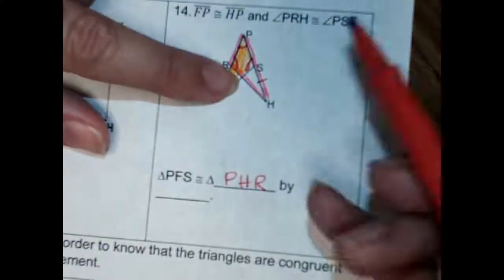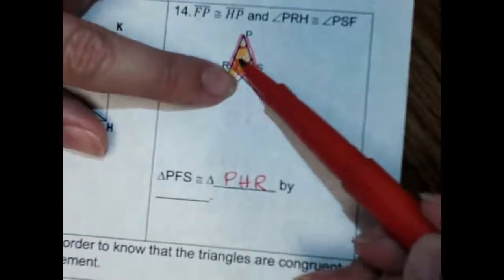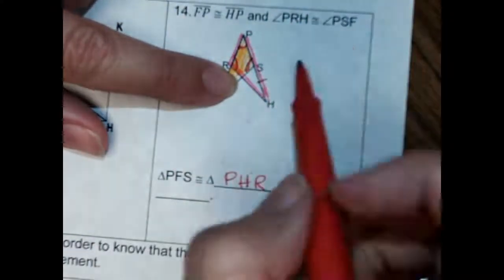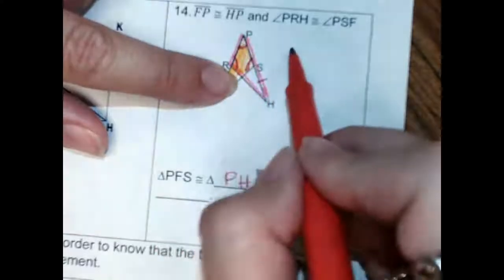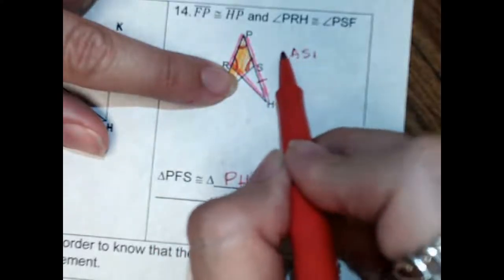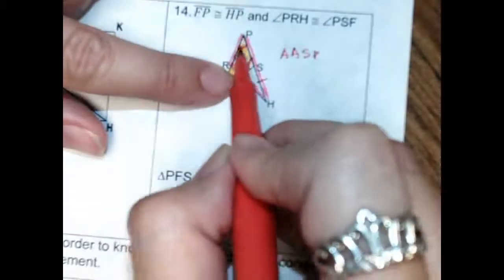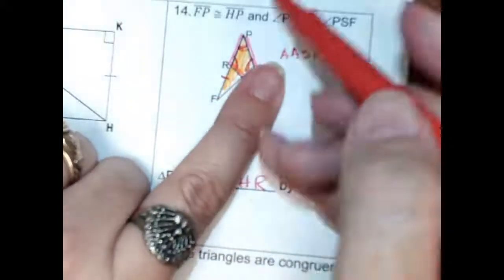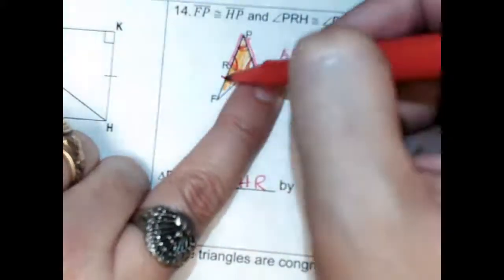So if I look at just the pink one, I have this angle, and this side. That looks like angle, angle, side. And if I look at the yellow one, that's this angle, and that side, so that's angle, angle, side.